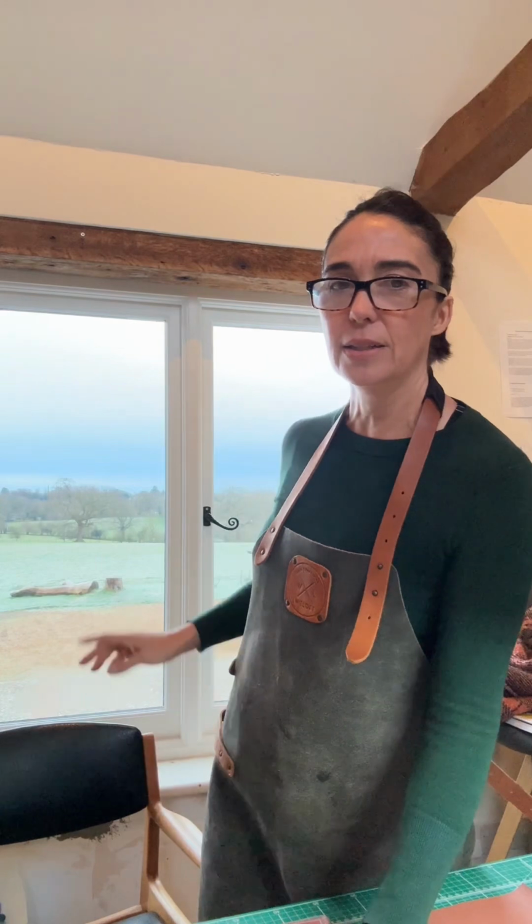Good morning from icy East Sussex. Don't know if you can see it outside, but it's very, very cold. Maybe it'll snow, it'll probably rain.